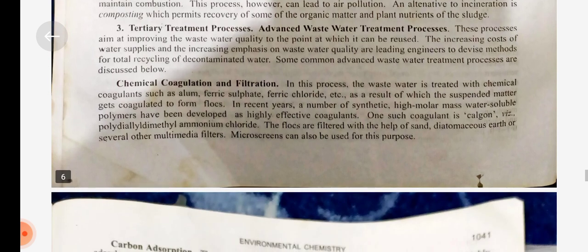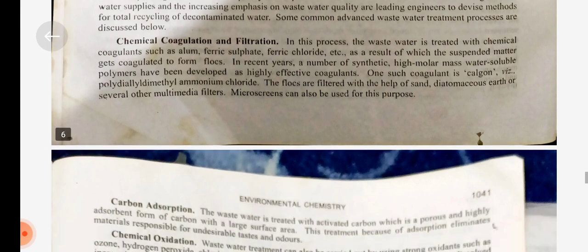Third one is the tertiary treatment process, also called the advanced wastewater treatment process. These processes aim at improving the wastewater quality to the point at which it can be reused. The increasing cost of water supplies and the increasing emphasis on wastewater quality are leading engineers to devise methods for total recycling of decontaminated water. Some common advanced wastewater treatment processes are discussed here.